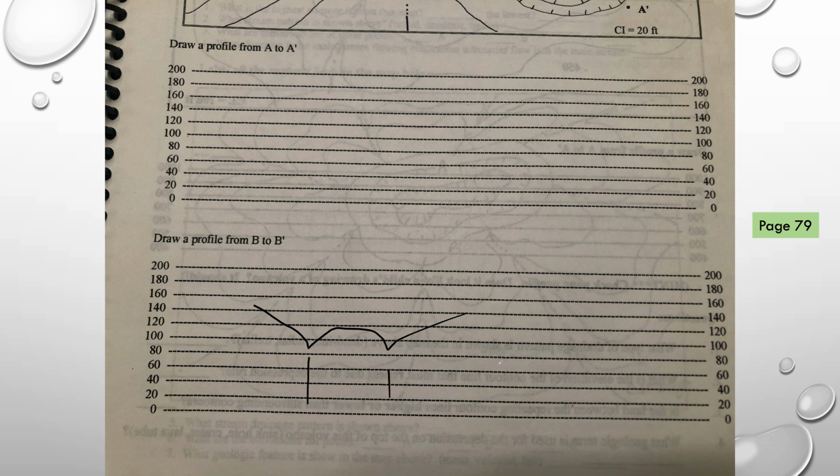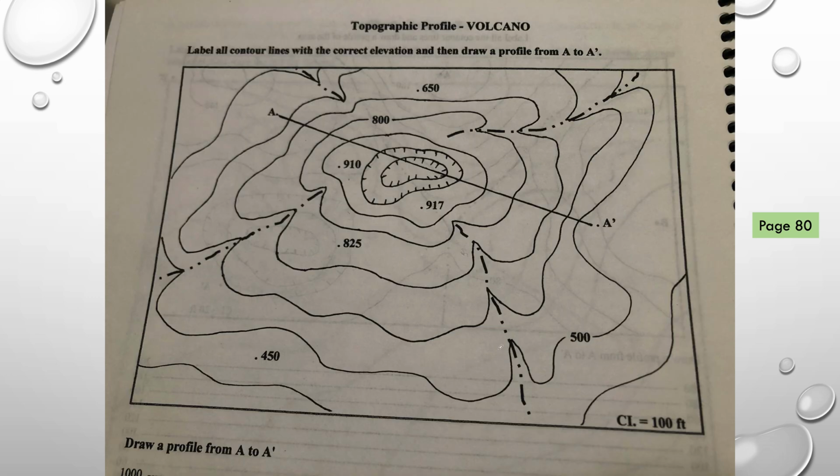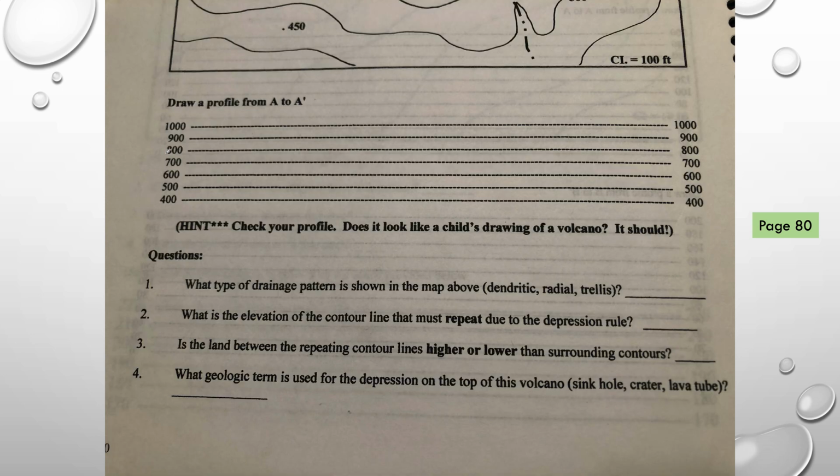1, 2. Okay? Moving on, this is a volcano. This number right here is a typo, so ignore that. I've scratched it out. So you label all your lines, you're going up to the volcano, and this is one of your hill and depression rules. This is 900 and 900, and so this line is also going to be 900. So again, look at the hill and depression rules, make sure you know them and you're comfortable using them. So then you do a profile and then you answer the questions.